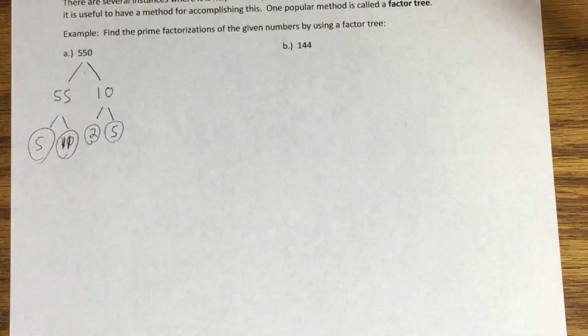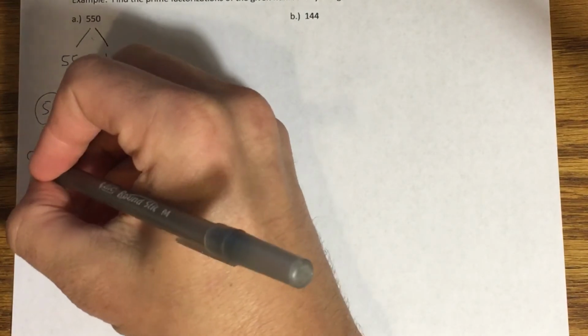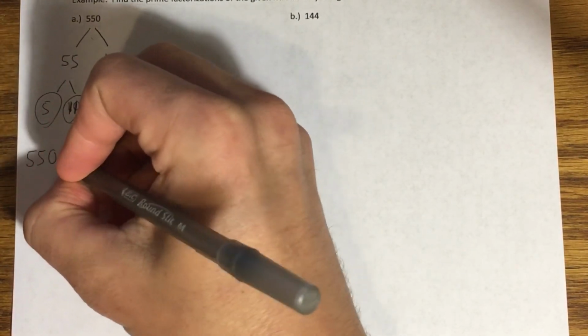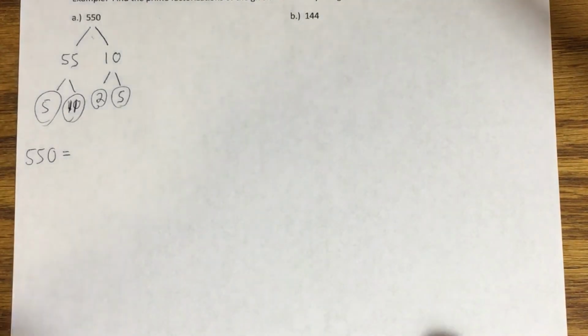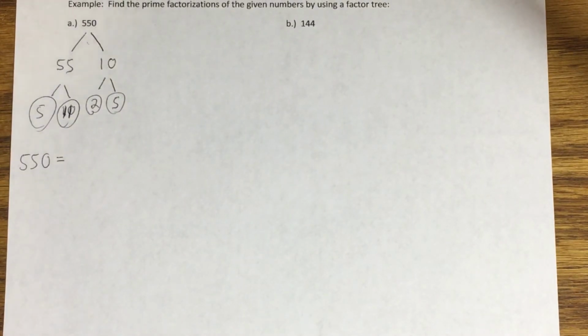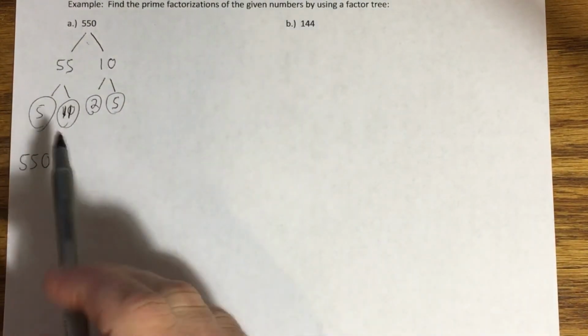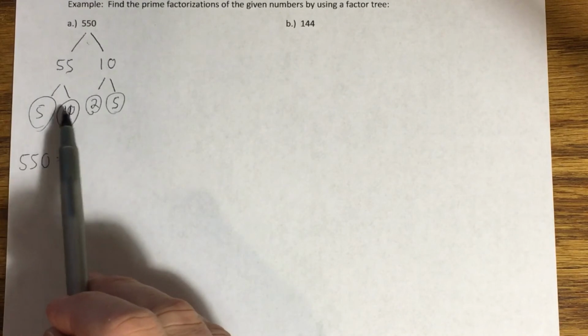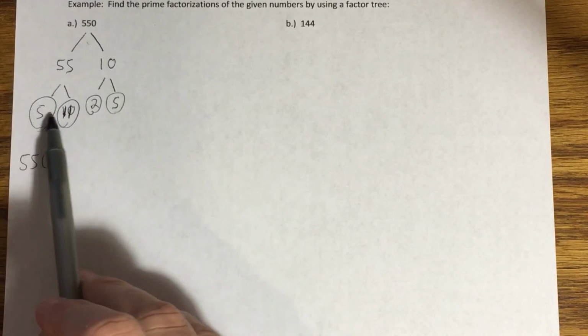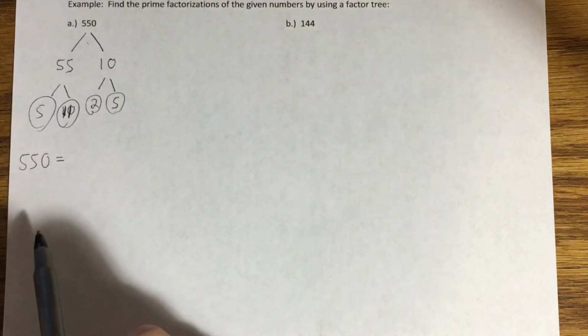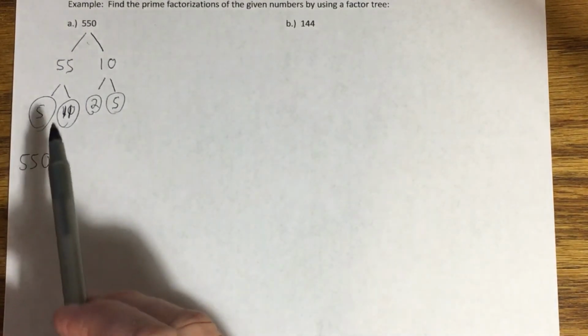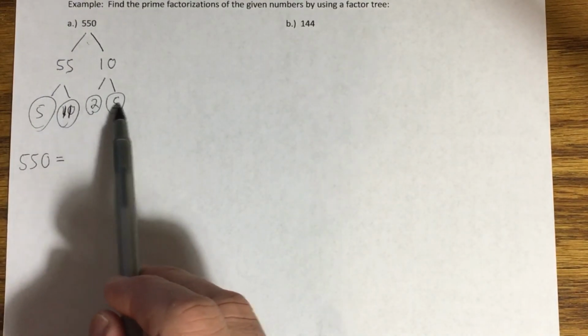Okay, so now down to the prime factorization. I want to take the number 550 and write it as a factorization in which all of the factors are prime numbers. Well, in order to do that, I would just use all of the prime numbers that I have circled here. And what I tend to do, this is common, is I don't write them necessarily in the order that I've written them here.